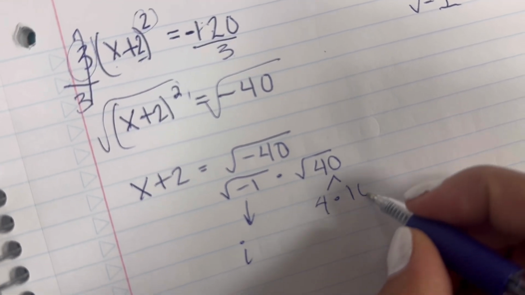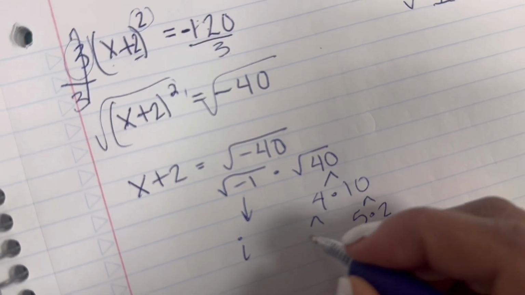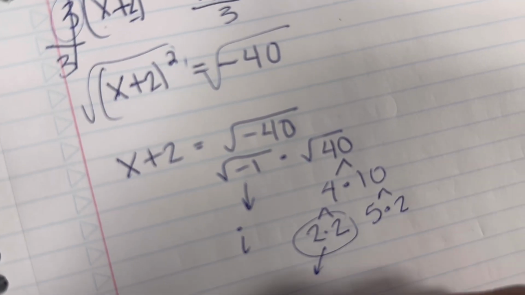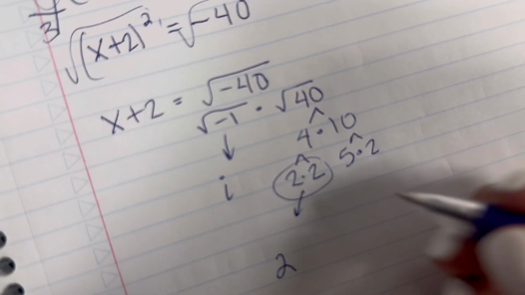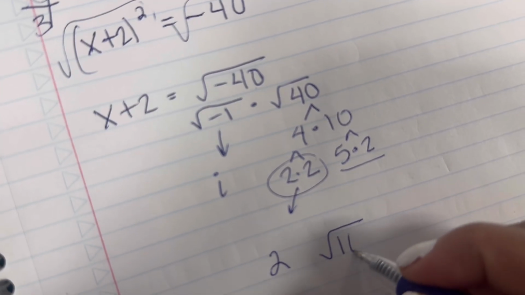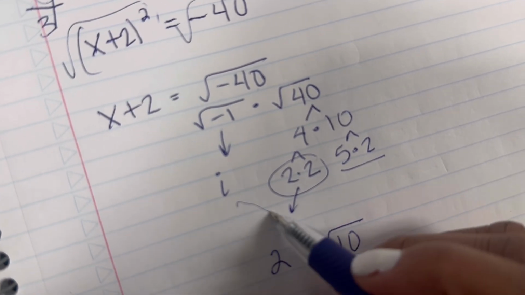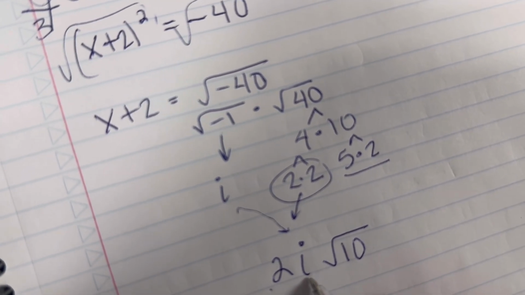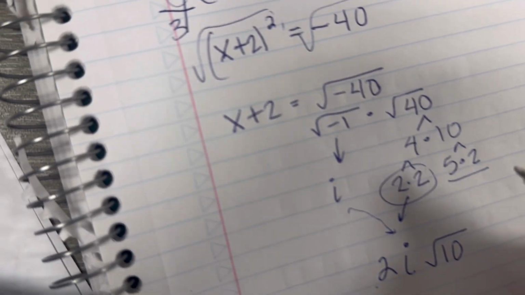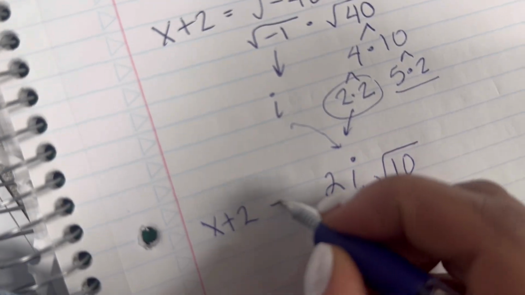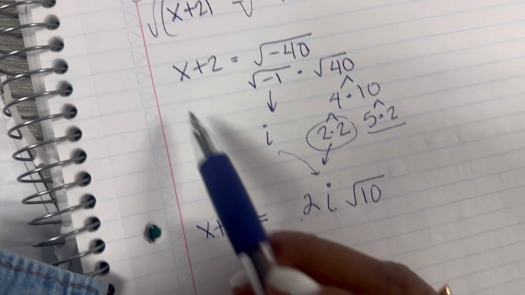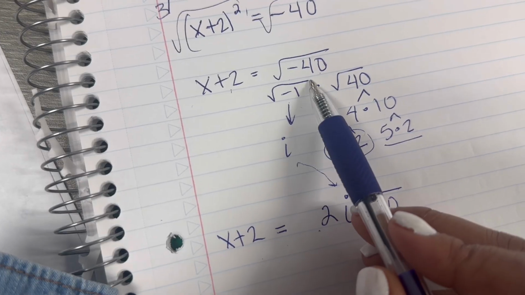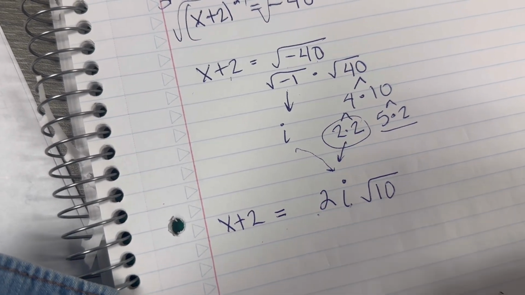4 times 10, 5 times 2, 2 times 2, and keep your pairs. Twin comes out. Non-twin stays in. 5 times 2 is 10. I is put in between like that. So it's the real, and then your I, and then your radical 10. X plus 2 equals, right? X plus 2 equals radical negative 40 should be rewritten as 2I radical 10.